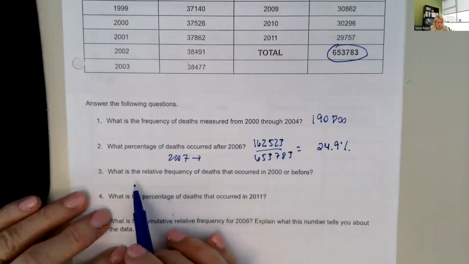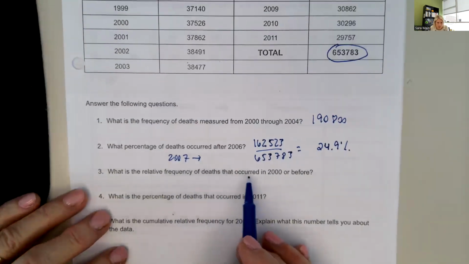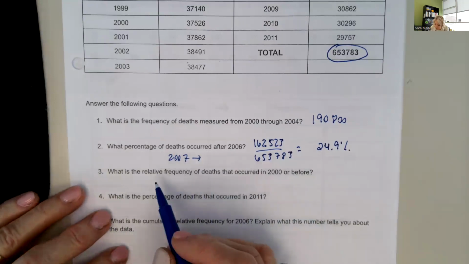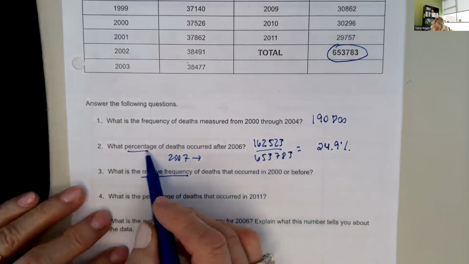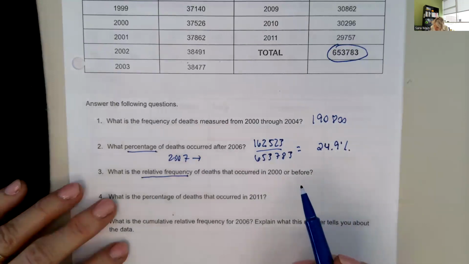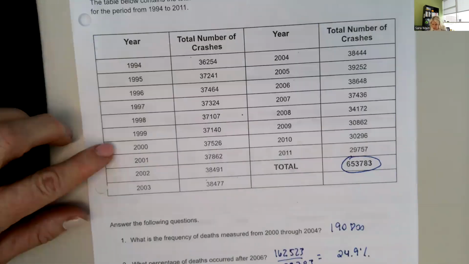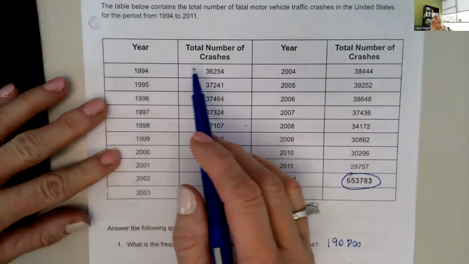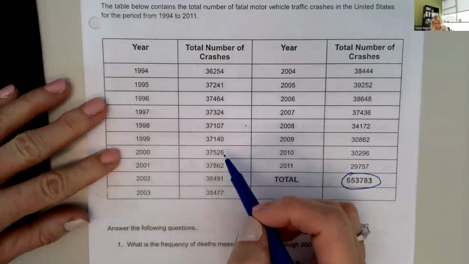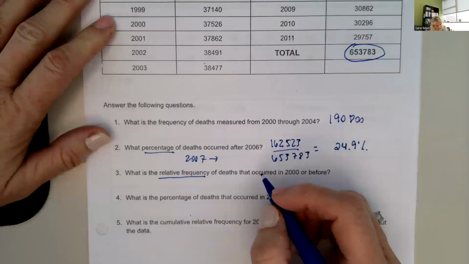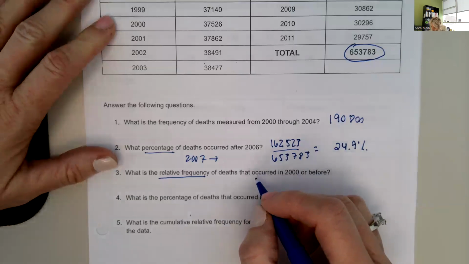Number 3 says, what is the relative frequency of deaths that occurred in 2000 or before? So remember, relative frequency is the same as percentage in decimal form. 2000 or before. So that means we're going to go up here and we're going to start at 1994 and add up all the way through 2000. And I challenge you to do that yourself just to validate.